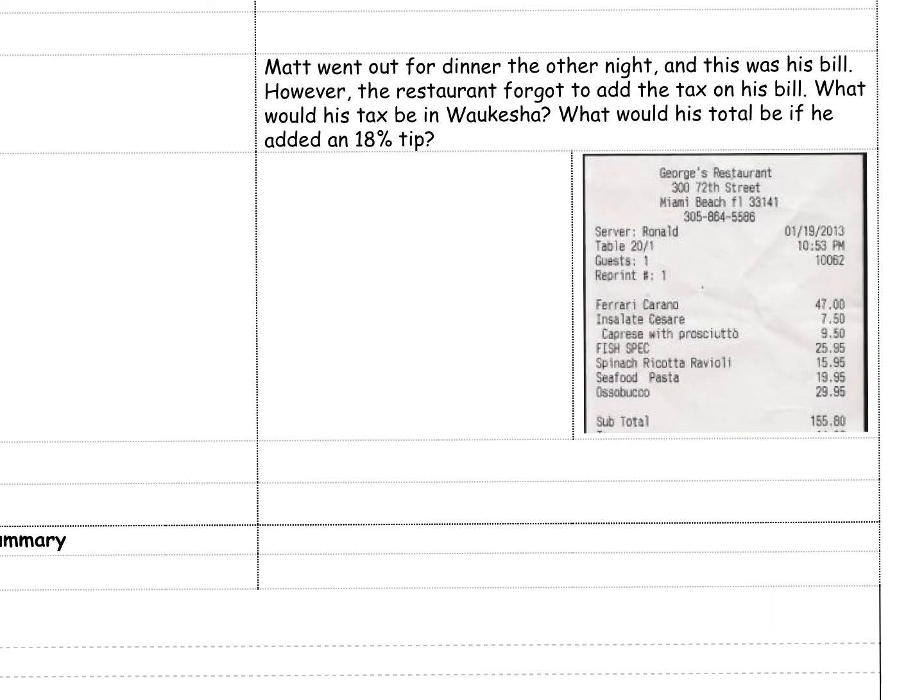And lastly, Matt went out to dinner the other night, and his bill is listed down below. However, the restaurant forgot to add the tax on his bill. So if this restaurant was in Waukesha, what would his tax be? We first need to figure out that piece. Then, after tax, what would his total bill be if he added that 18% tip?